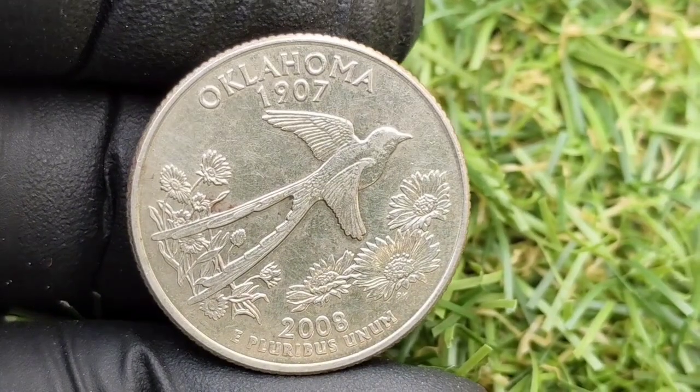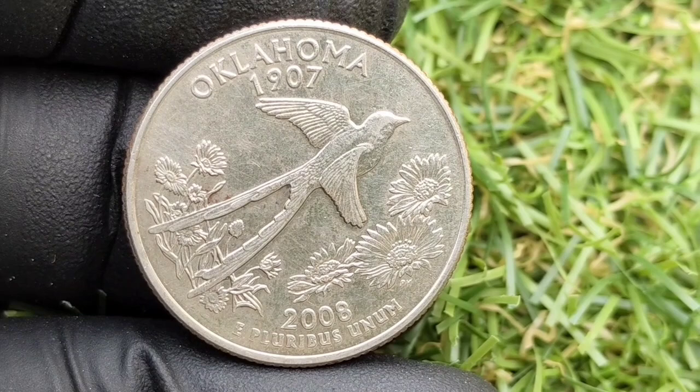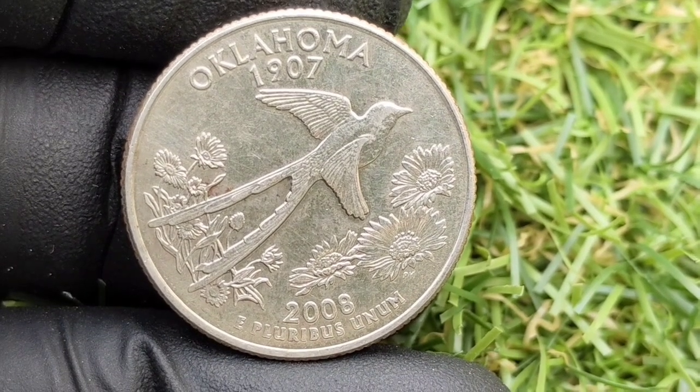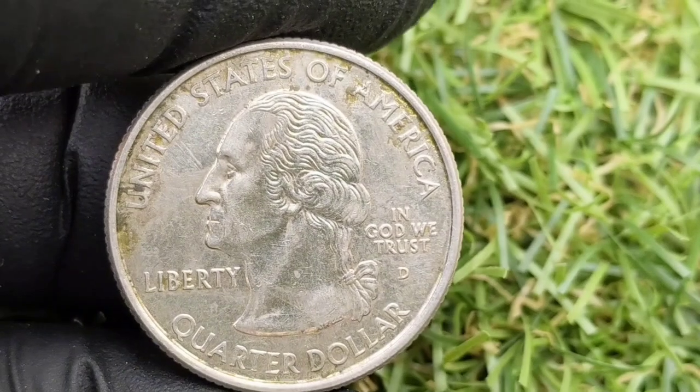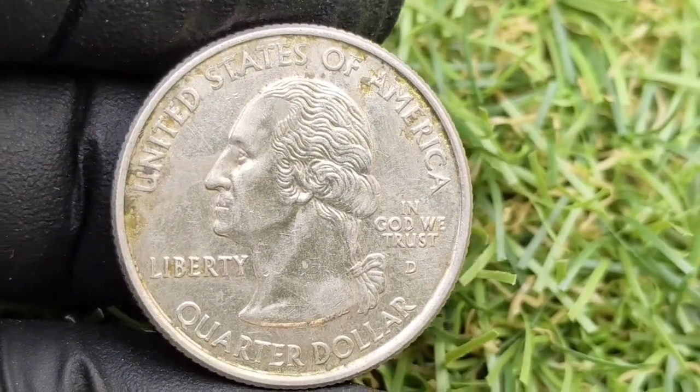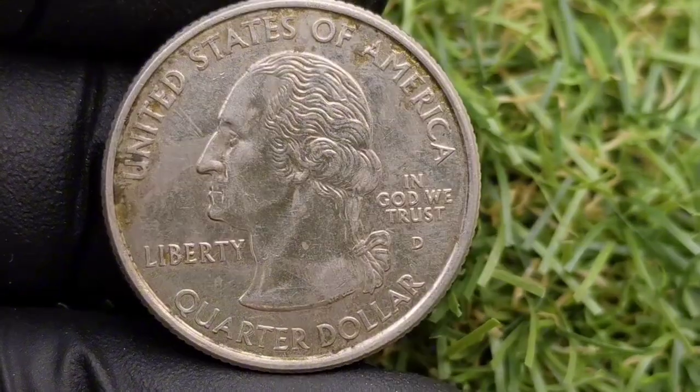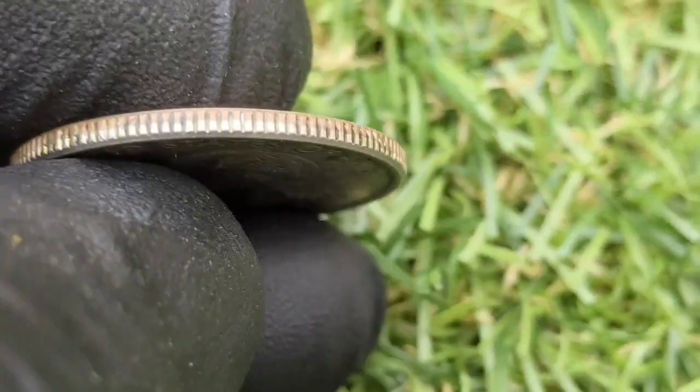Another error to watch for is a double die. A double die occurs when the coin die is misaligned during the striking process, resulting in a design that appears doubled. If you notice any doubling in the text or design features, you might be looking at a rare and valuable example of this error.